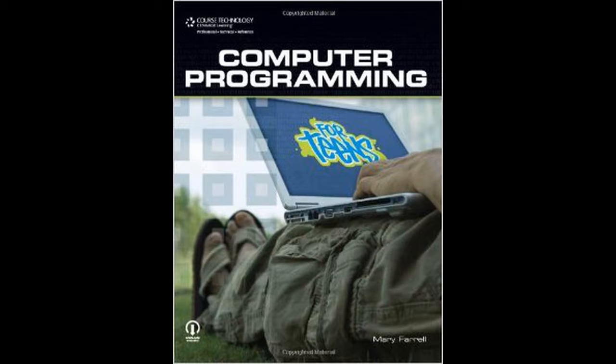cout << "Here is the first value, " << first_val; produces: Here is the first value, 25. And cout << first_val << second_val; produces 2550.